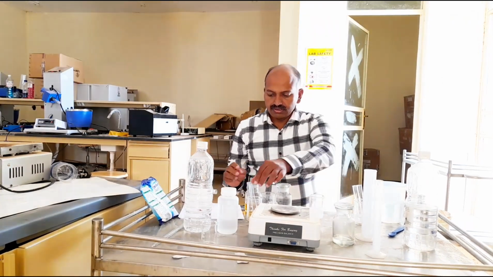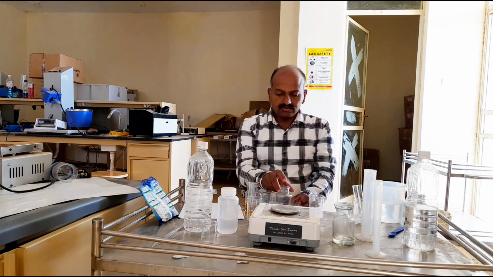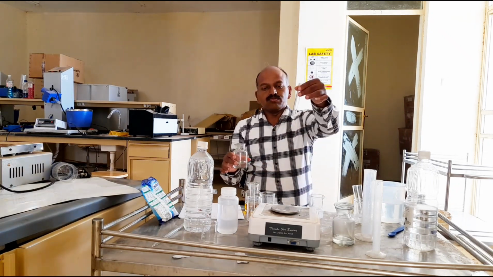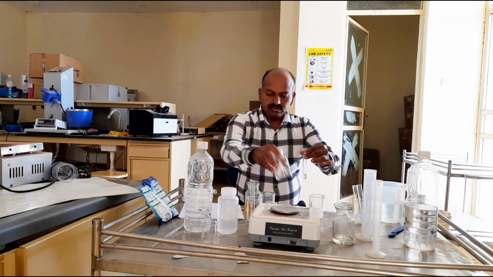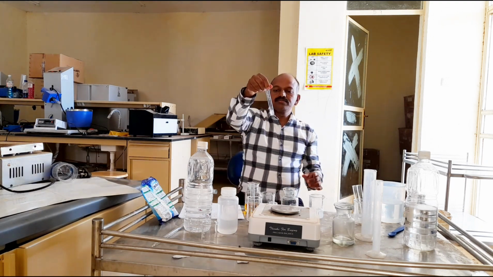And now I will take this 0.1% calcium chloride. This is the potassium soap. I will add a small amount, around 1 ml, and let us check.